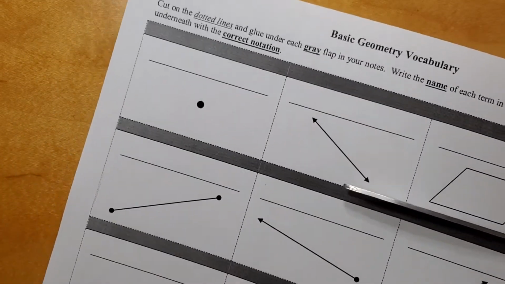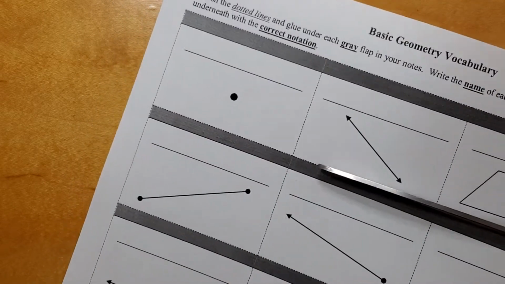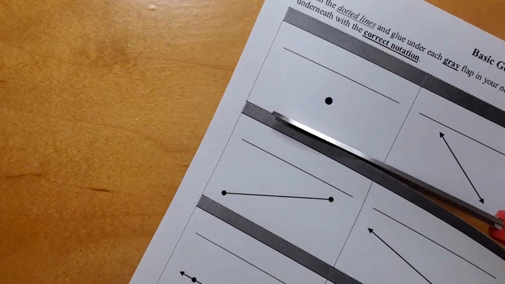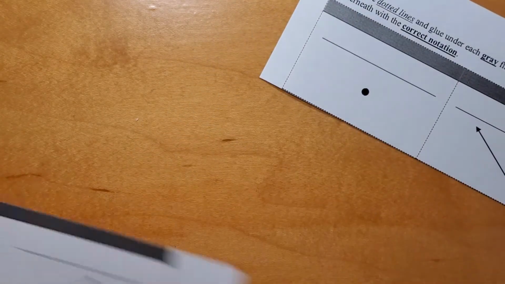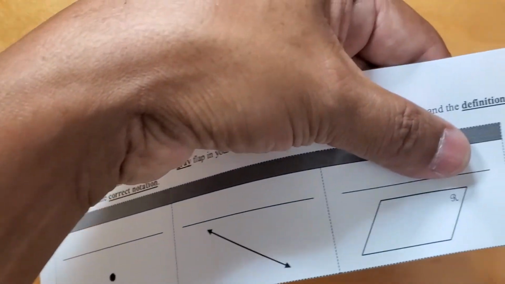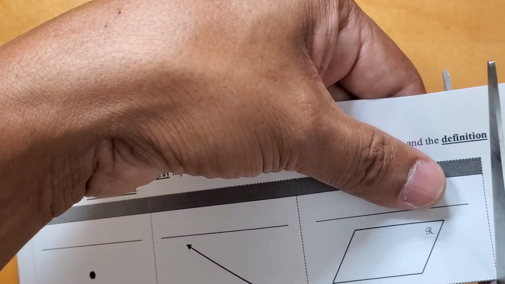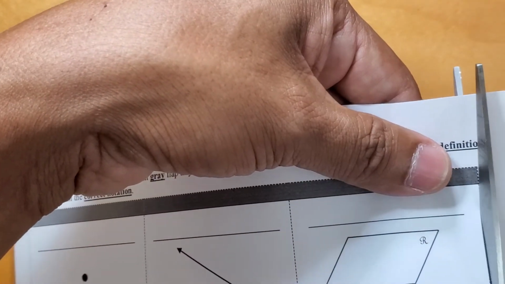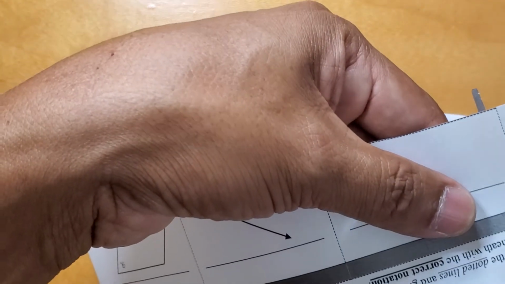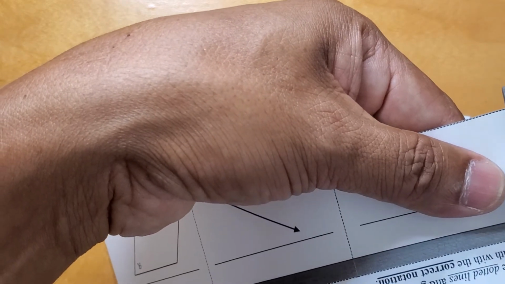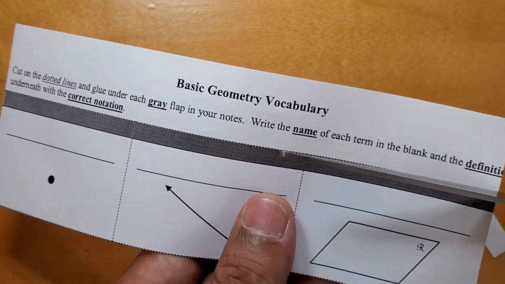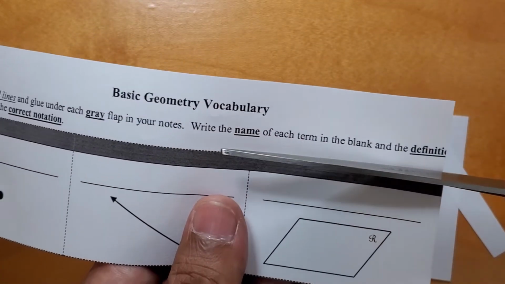And I hope you can see that on the camera. Okay, so there is the first one. And I'm going to cut this margin off, and I'm going to go all the way up. Okay, so there's that side, and I'm also going to do the same thing here on this side. Then I'm going to cut here. Okay, see that dotted line? I'm going to cut through there.